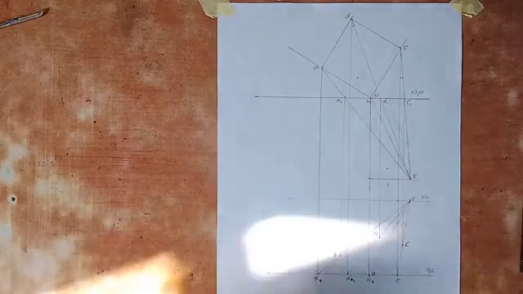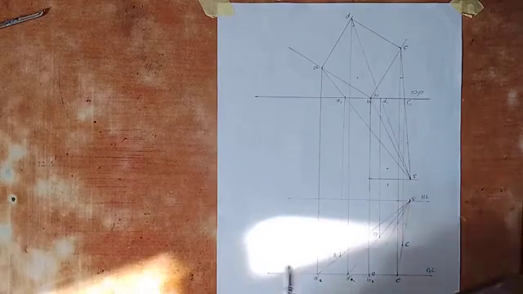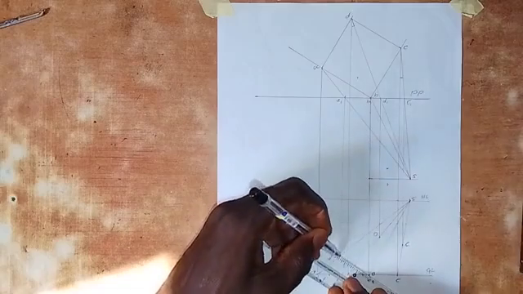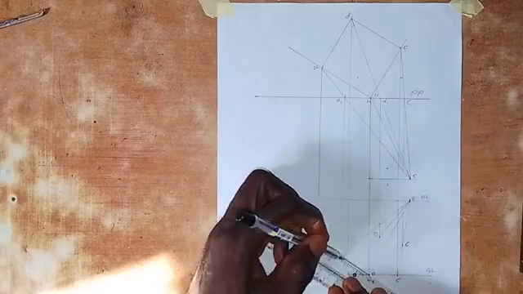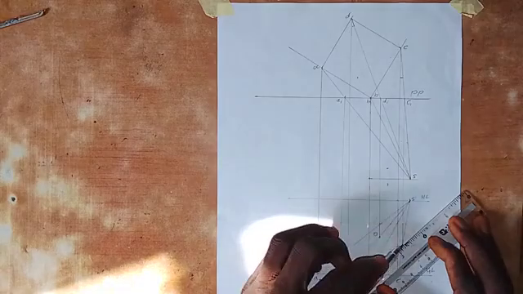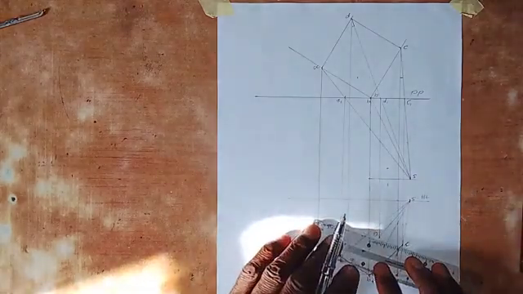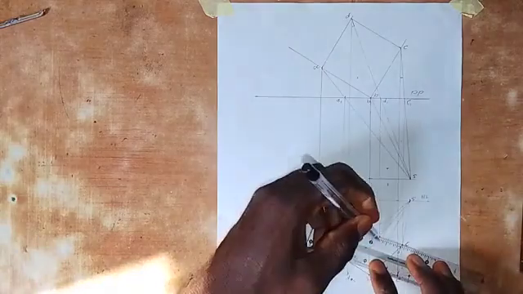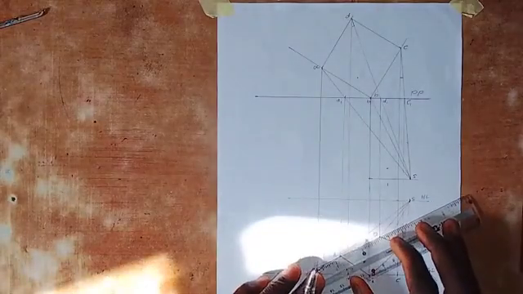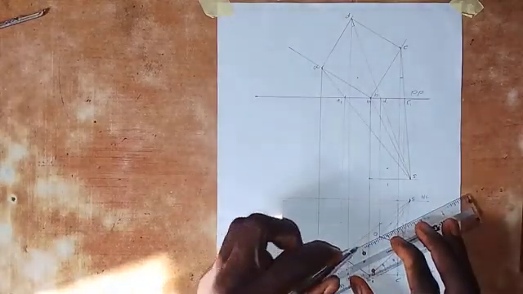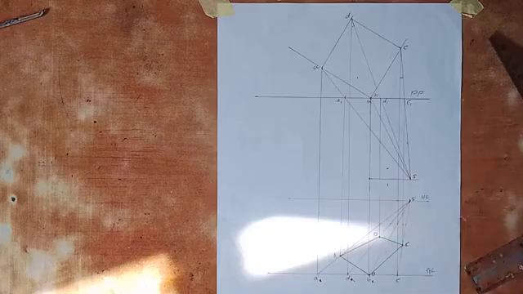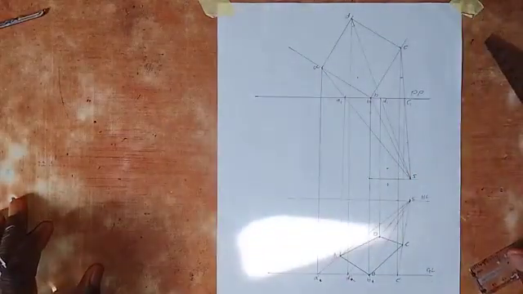What we are going to do now is to join these points together. We join AB together with a thick line like this. Then we join BC together with a thick line like this. Then we join CD together with a thick line, so it goes like this. Then we join AD together to get the perspective view of this object. So this is the perspective view of the square as we are given in the question.